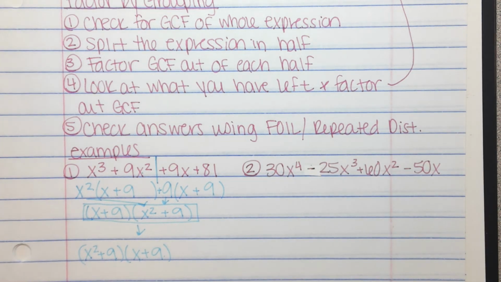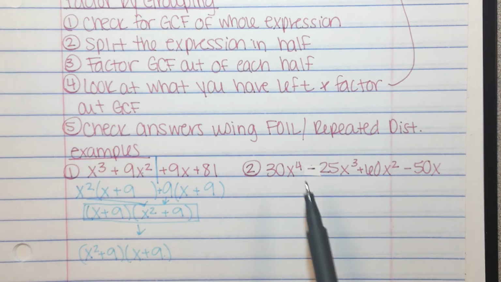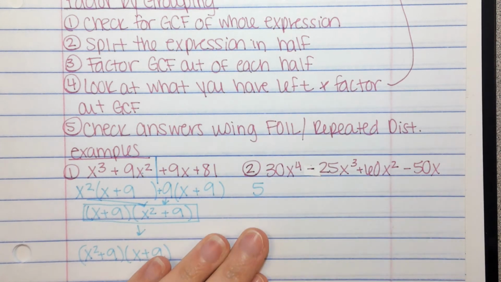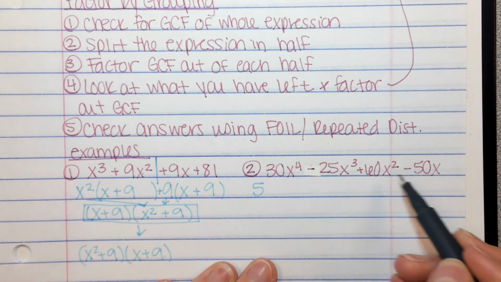Okay, here's number 2. 30x to the 4th minus 25x to the 3rd plus 60x squared minus 50x. Step 1, check for a GCF of the whole expression. So I have 30, 25, 60, and 50. What's a number that can go into each of those evenly? 5. Okay, now does every term have an x? Yes.